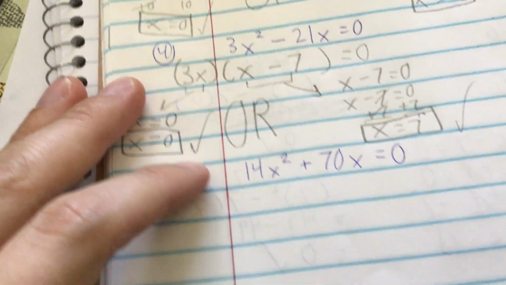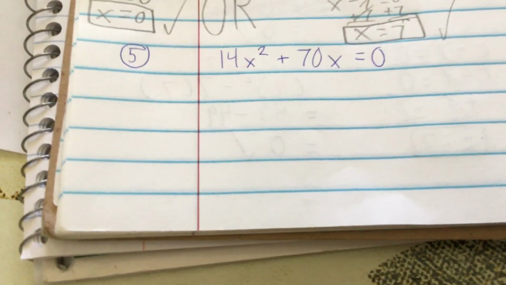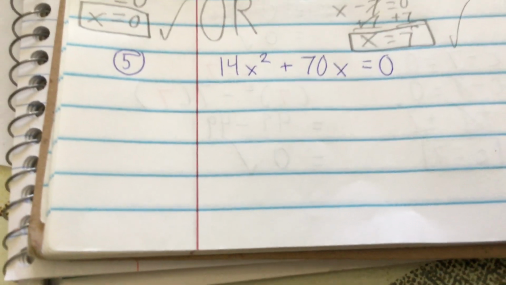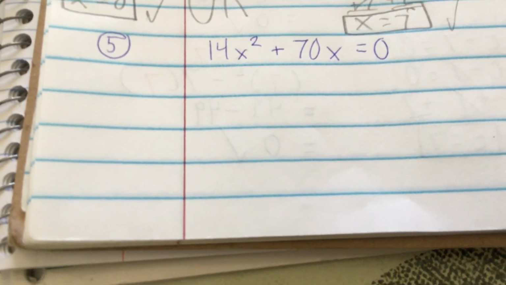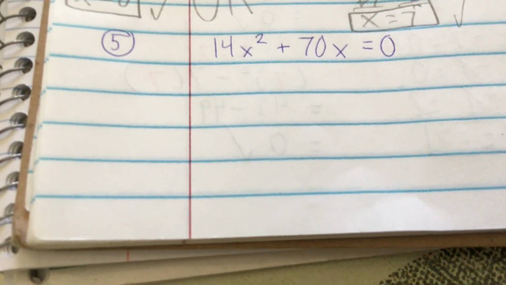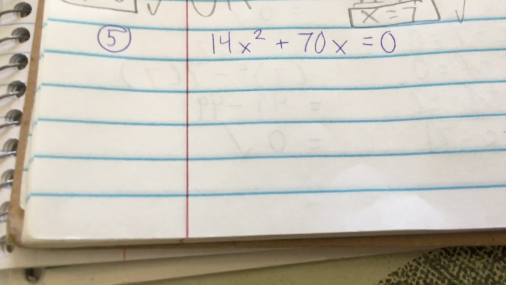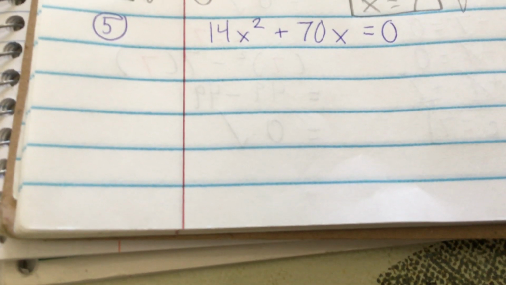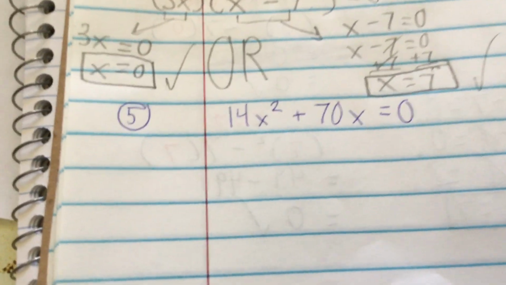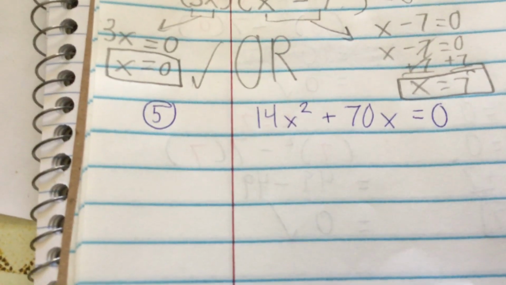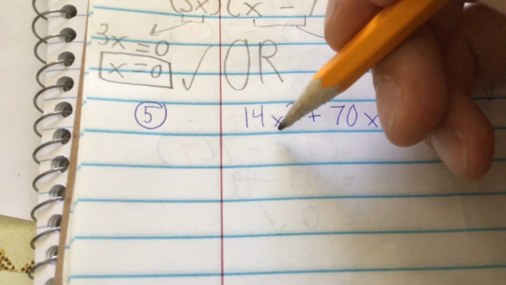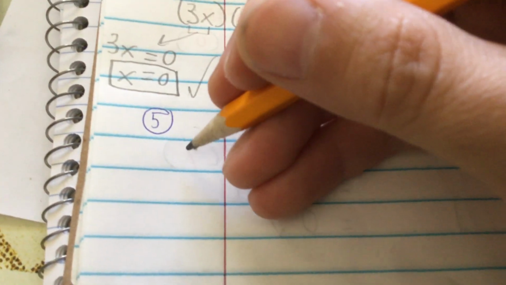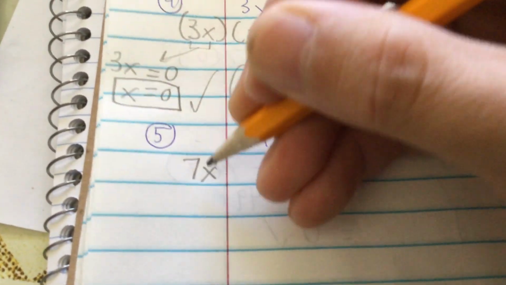Now, you got to know your GCFs, because now we've got 14x squared plus 70x. Kind of a difficult problem if I don't know my GCF. Okay, what is the GCF of 14x squared and 70x? Well, the biggest number I can divide out of 14 and 70 is 7. And they both have an x in common, because x squared and x can both be divisible by x. So I'm going to factor out a 7x.